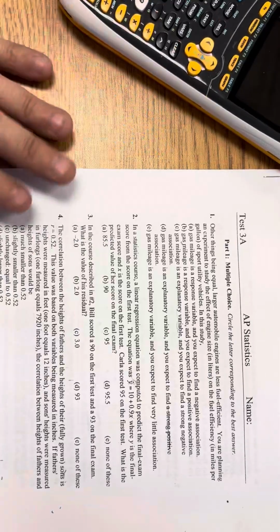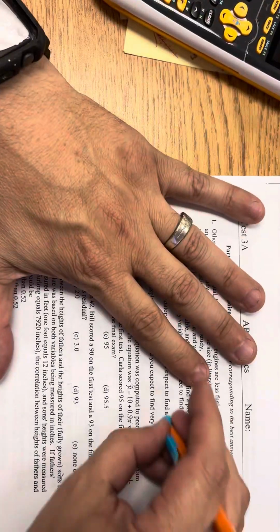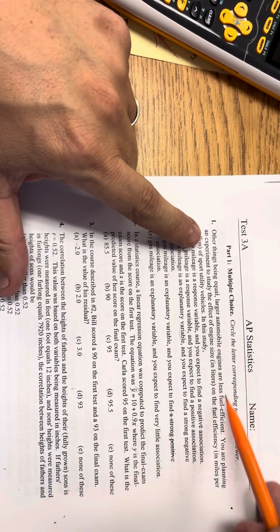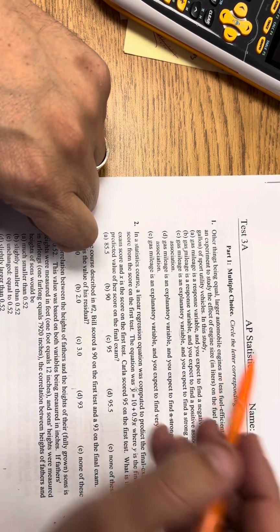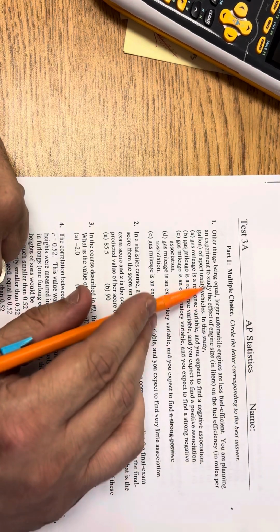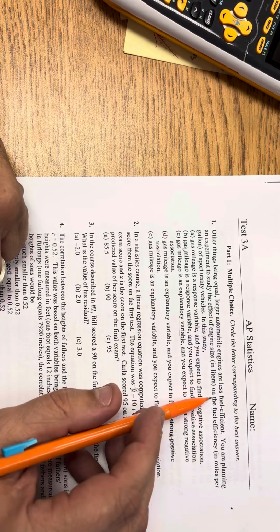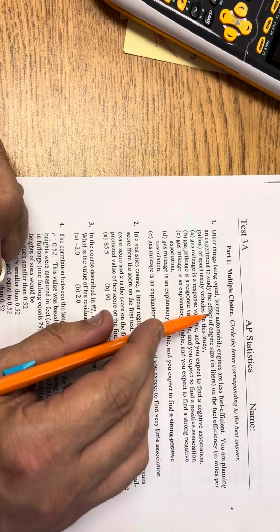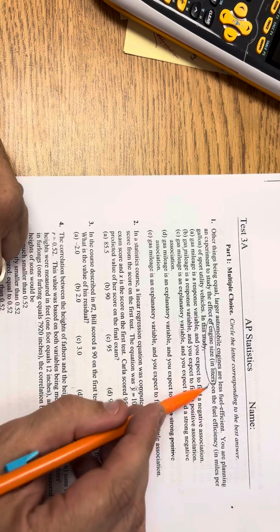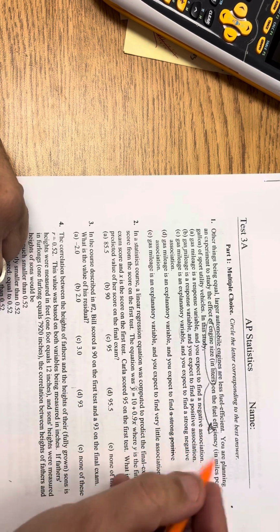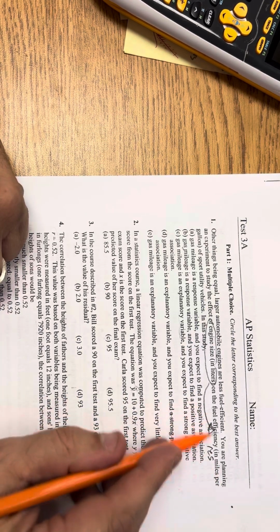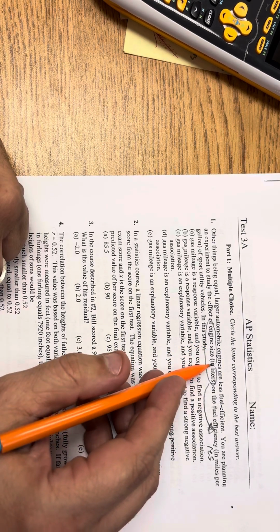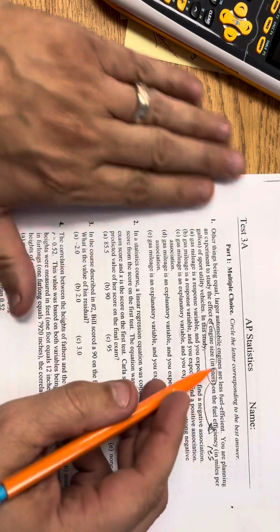We'll go over this multiple choice test. All right, so first of all, the first one says, all things being equal, larger automobiles have less fuel efficiency. It also says they're trying to see the effect of engine size on the fuel efficiency. Now that's worded a little bit weird, but they're trying to see what effect this has on this part of it. So that makes the response variable the fuel efficiency and the explanatory the size of the engine. That's not super obvious on that one.